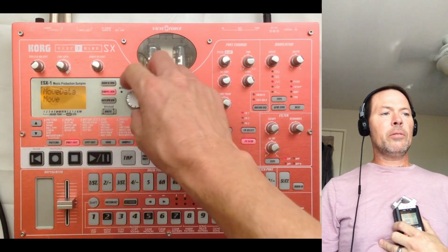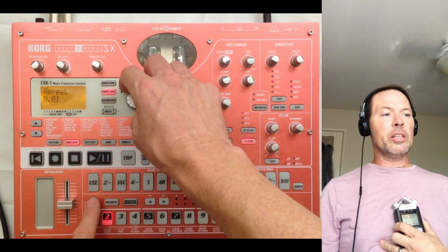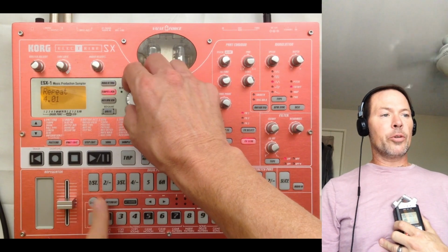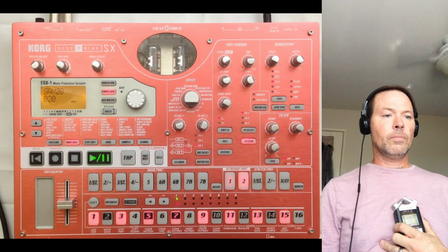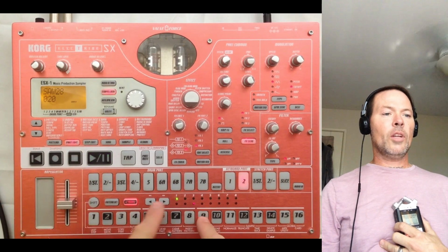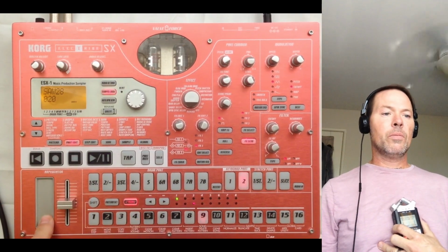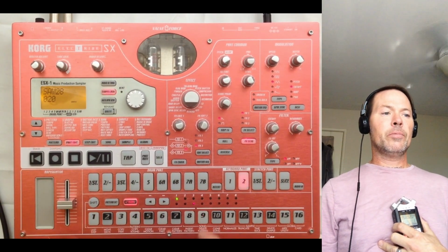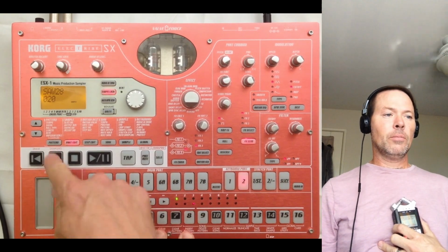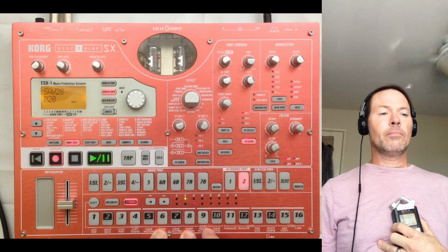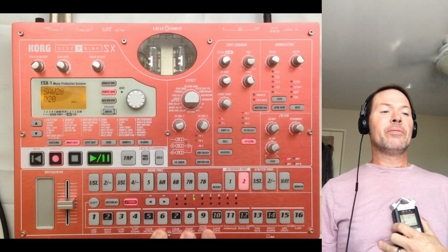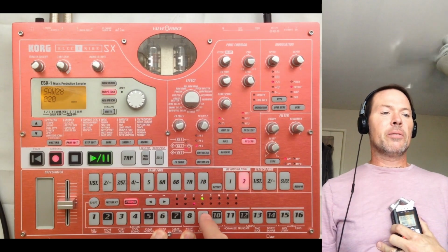Now I'm going to do it again with the other voice. Repeat. I'm going to do 4 bars. I'm going to add a couple of notes using the arpeggiator. Looks like I didn't use the arpeggiator. Just tapped it in.